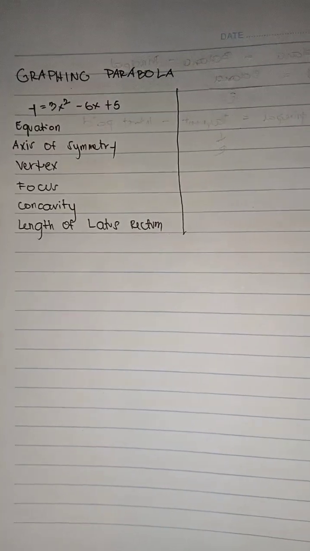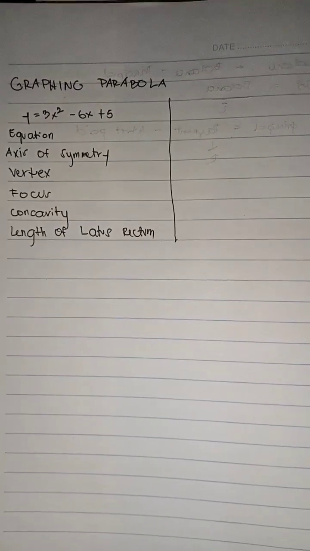Moving on to the graphing of a parabola, we can't graph it if we can't solve it. So we first solve it: find the vertex, then the axis of symmetry, focus, concavity, length of latus rectum, and also the equation of the parabola in order for us to find the graph. So we first find the vertex.